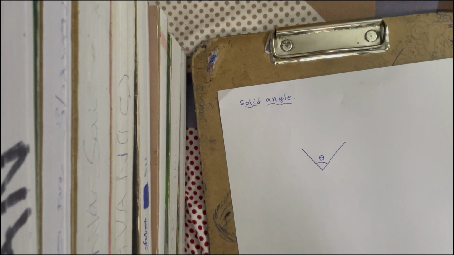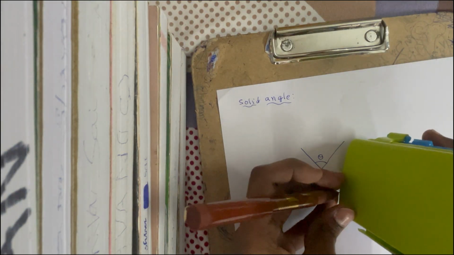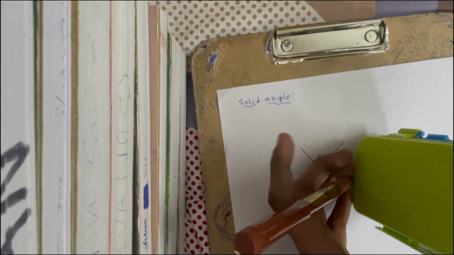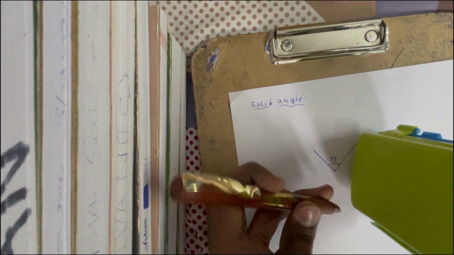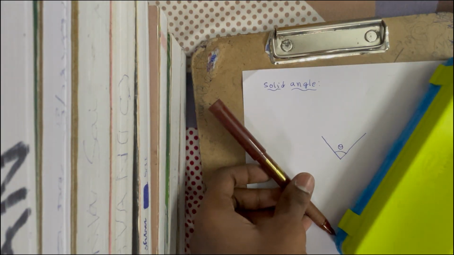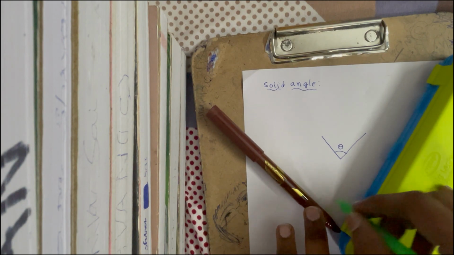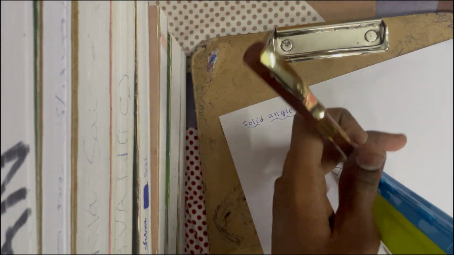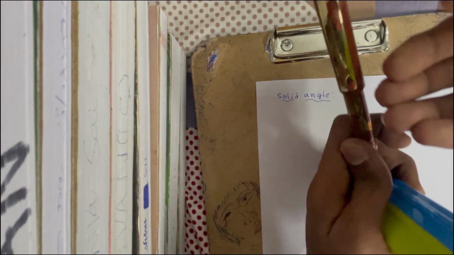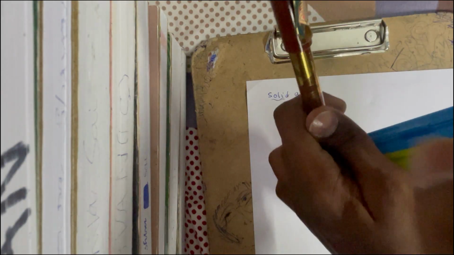But a three-dimensional angle, the solid angle, is the angle which is three-dimensional. In two dimensions, if we take these two objects, then the angle between them becomes theta. But the solid angle is the entire angle. I think you got the intuition, right?